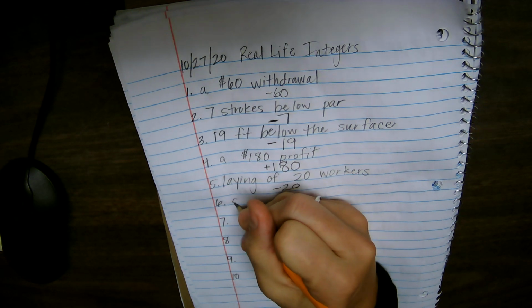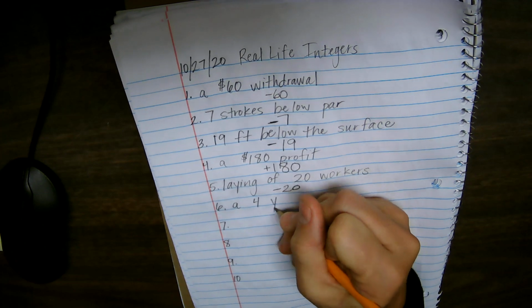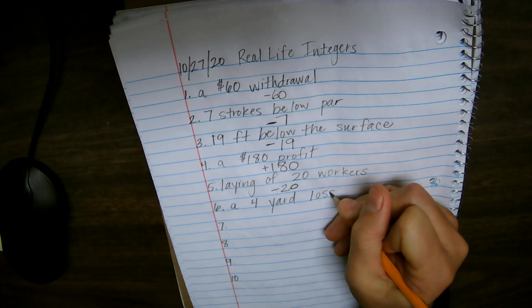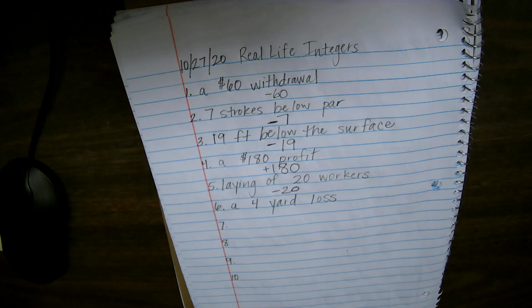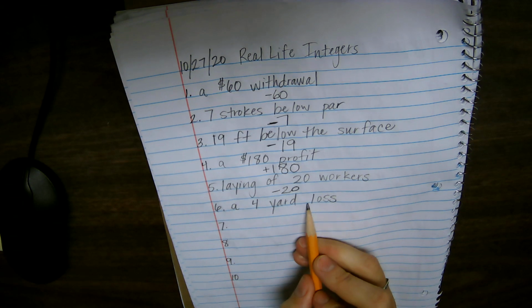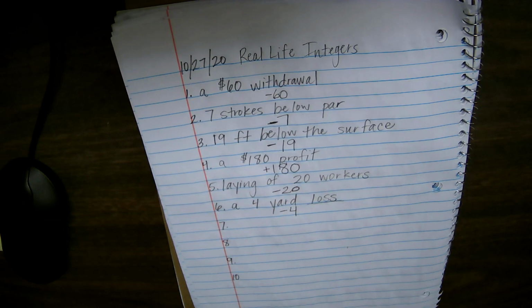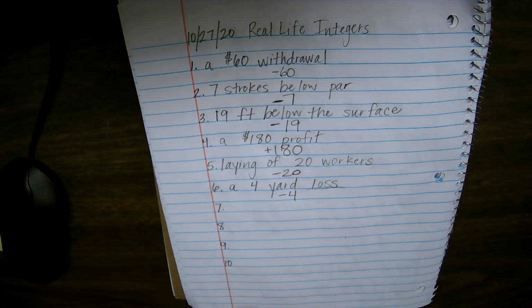How about a 4-yard loss? What do you think? That loss suggests something is being taken away, so you're going back 4 yards.